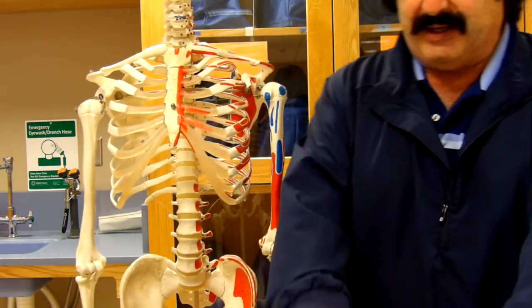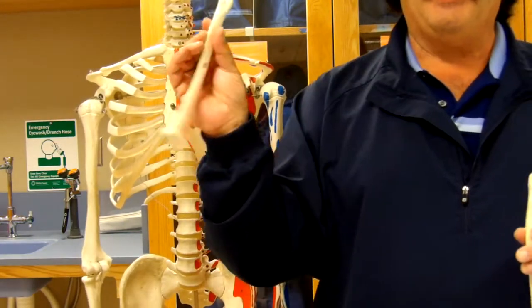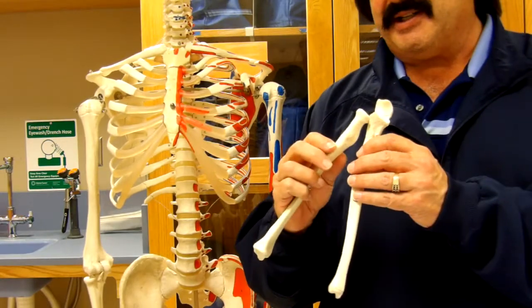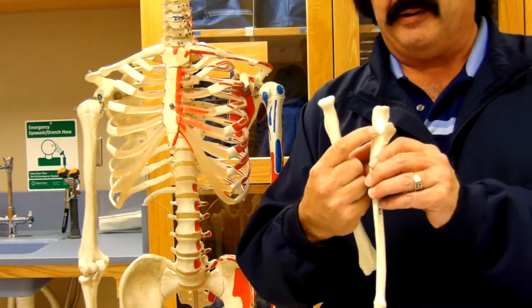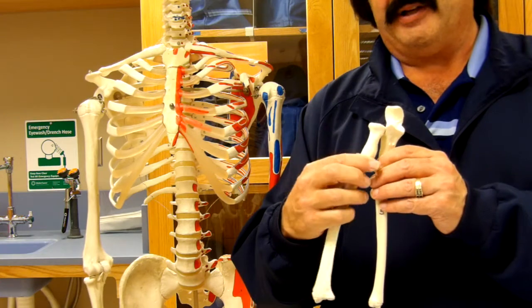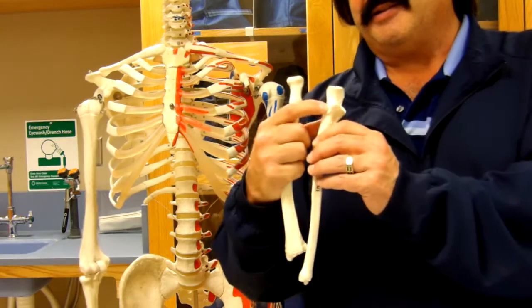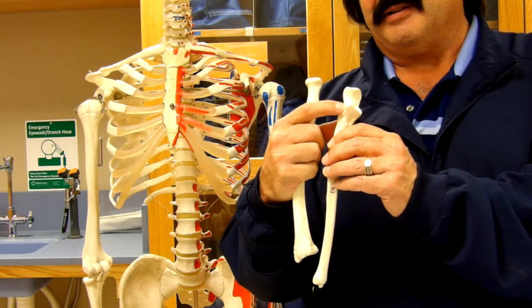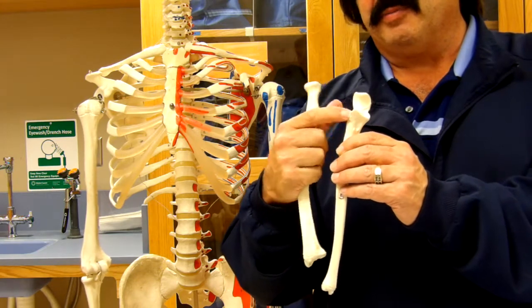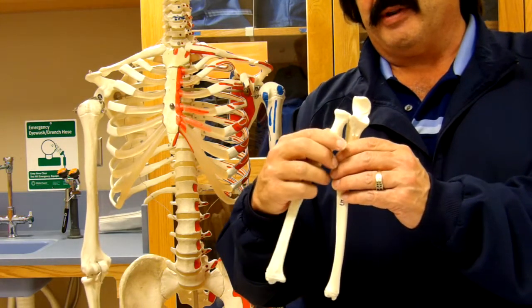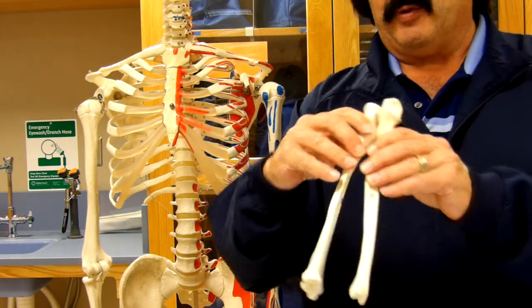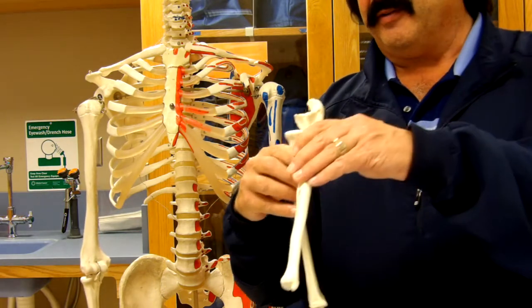And oh, I need to add this. The head of the radius articulates at the radial notch on the ulna, just like that. So that right there is the radial notch, a nice little smooth depression to where the bone can fit in. This is what makes the arm rotate over each other, just like that.